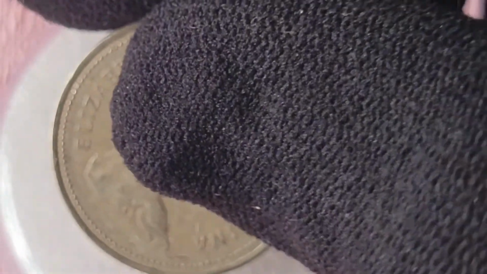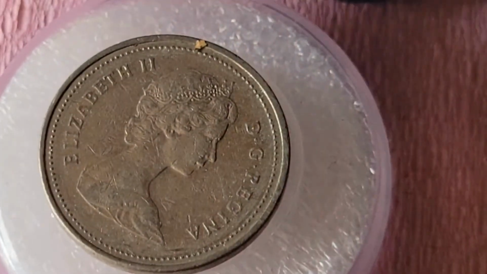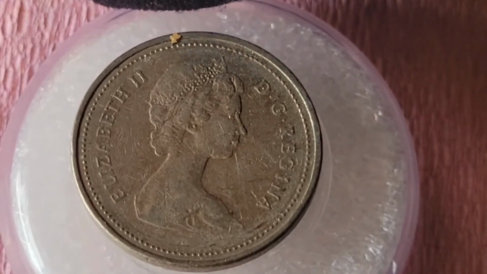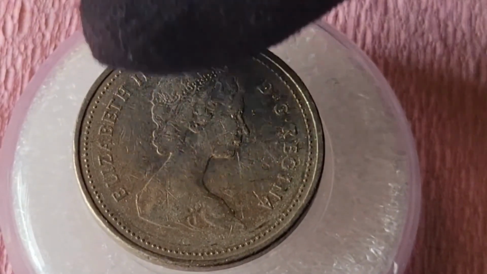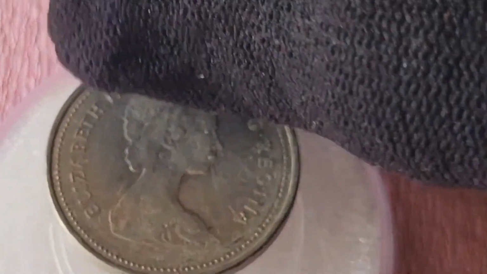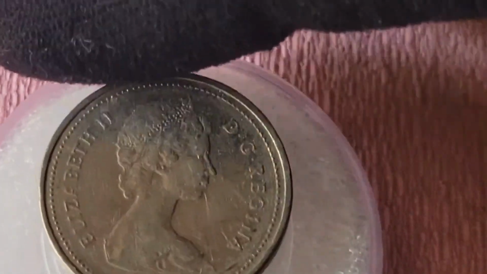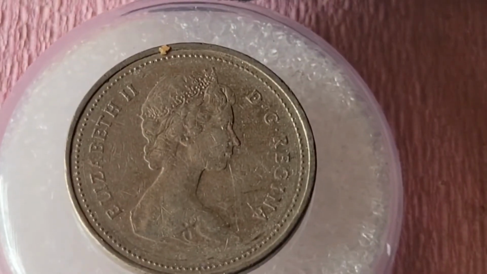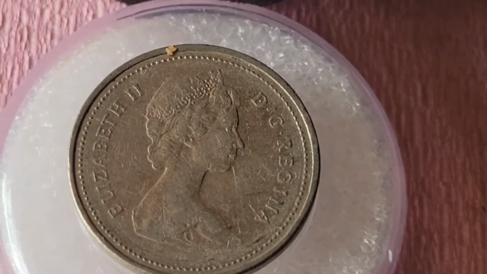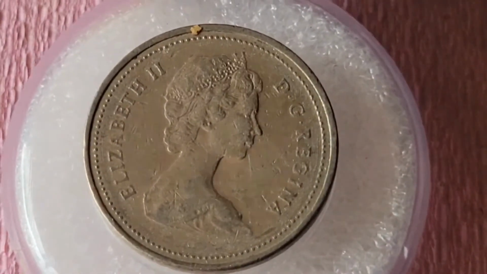Nickel composition and its historical context, weight, diameter, and thickness of the coin, the role of nickel in Canadian coinage and why it was used in 1985. The role of the Royal Canadian Mint. History and significance of the Royal Canadian Mint in Ottawa. The process of minting coins in 1985, the impact of the mint's operations on the quality and rarity of the 1985 5-cent coin.